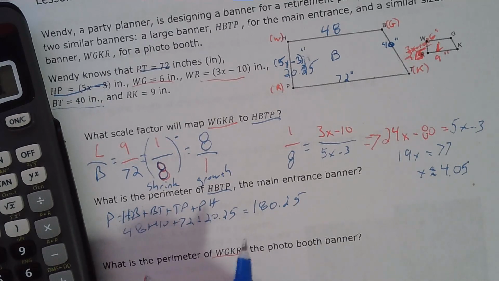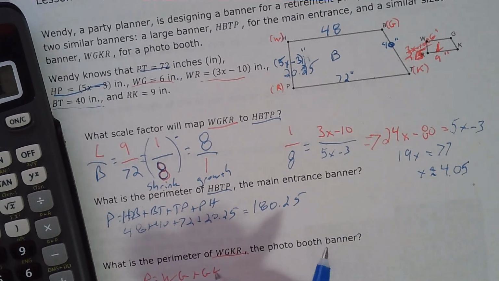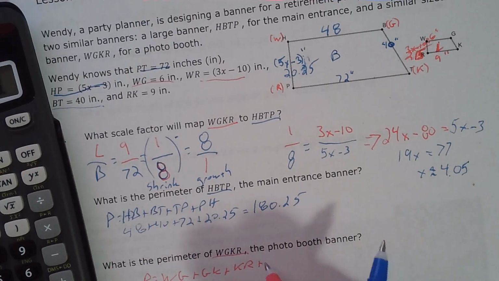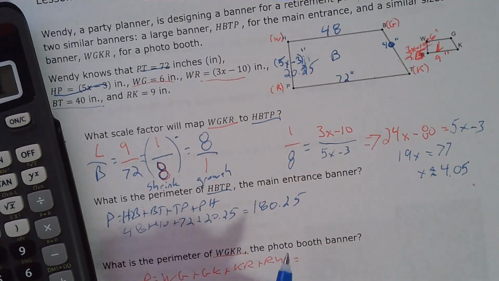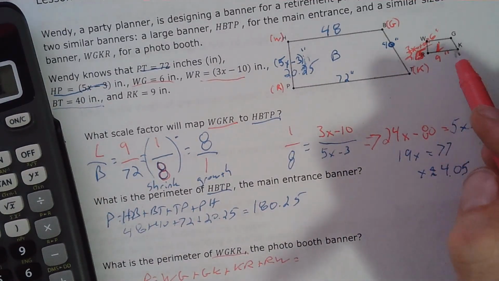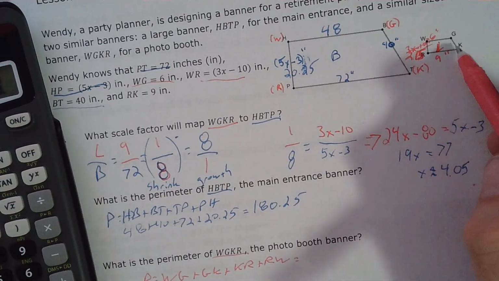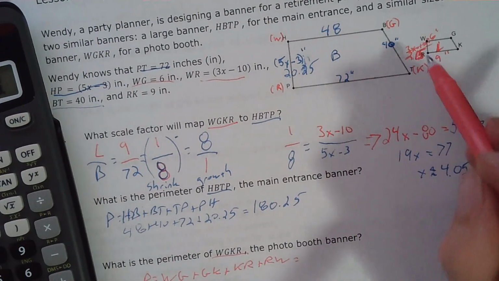The perimeter equals WG plus GK plus KR plus RW, and we got WG, that's 6, plus GK. Oh, we didn't do GK yet. So GK is 1/8 of 40.